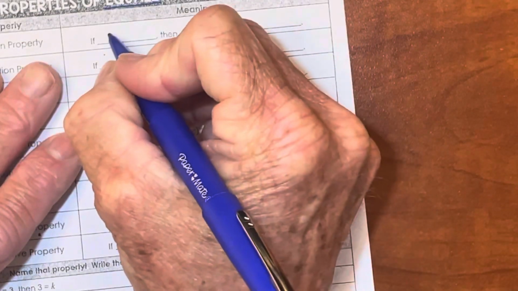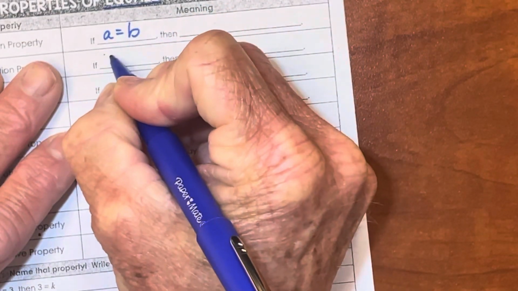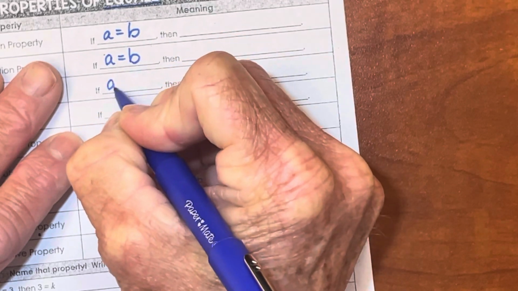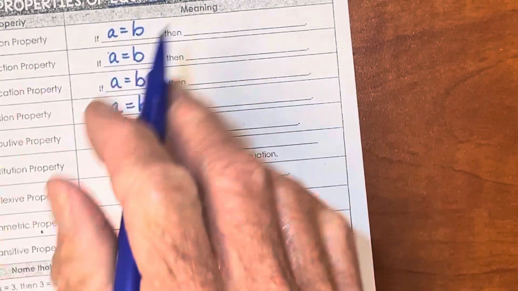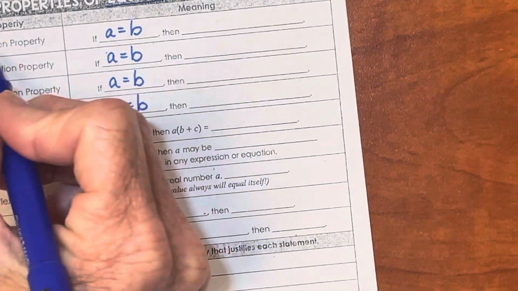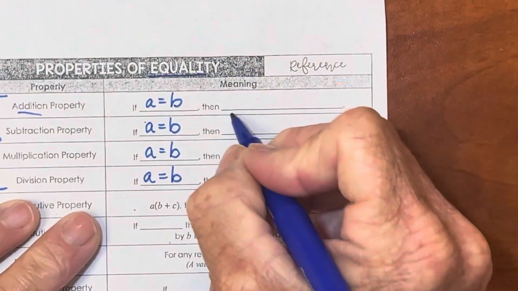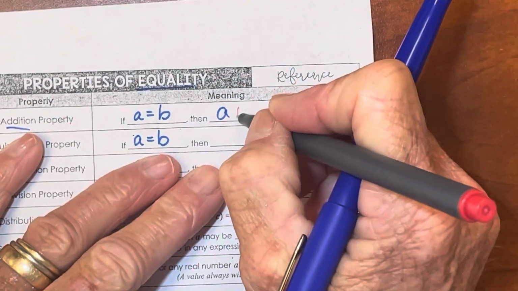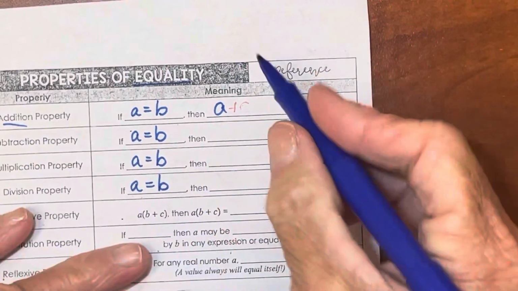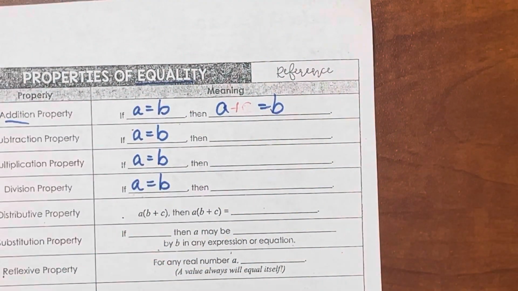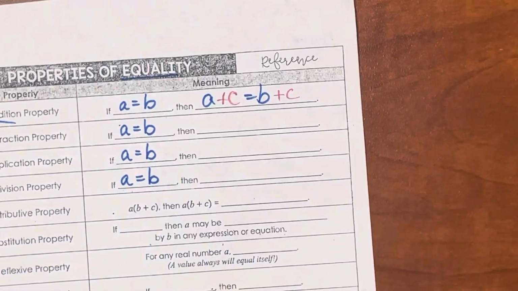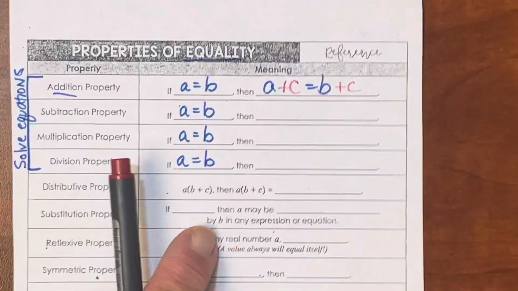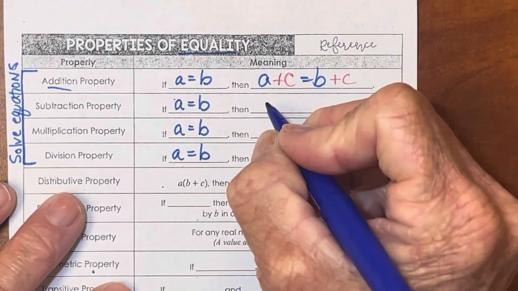All of them start the same: if A is equal to B. And this might make a little more sense if you take notes using some different colors today. So if the left side is equal to the right side in algebra, the addition property simply says that it's okay to add something to the left side of the equation as long as you also turn around and add that same something to the right side. That keeps the equation balanced. What you do to one side, you also end up doing to the other. So you're adding the same thing to both sides and the equation remains balanced and equal.